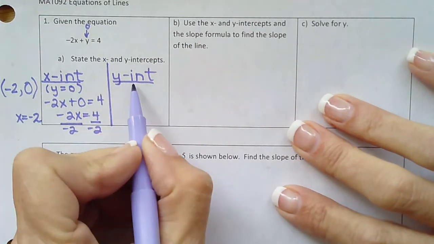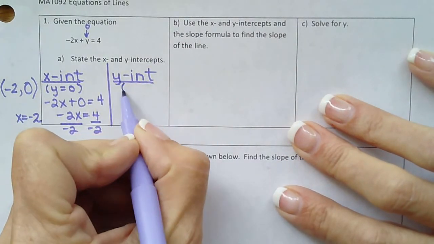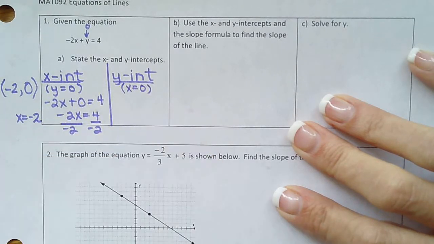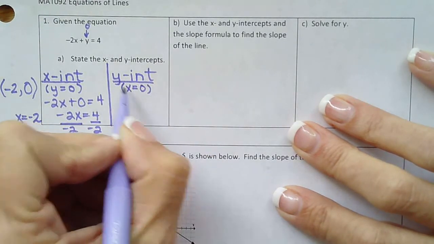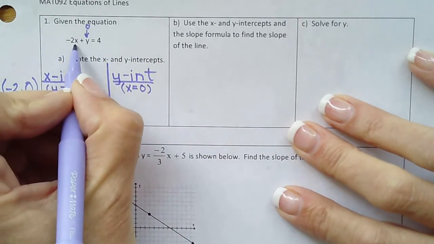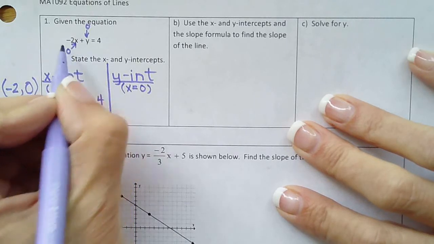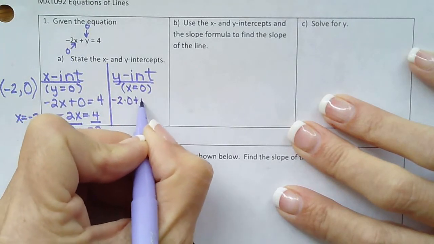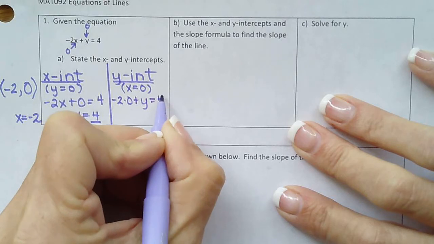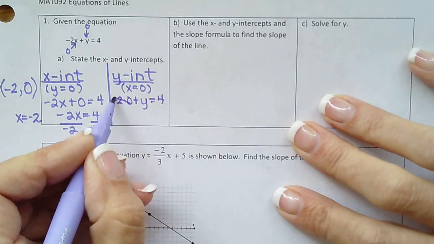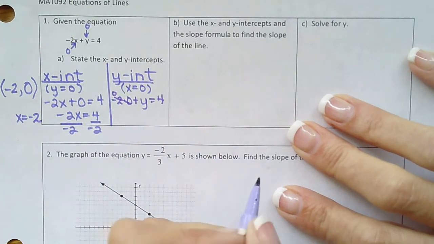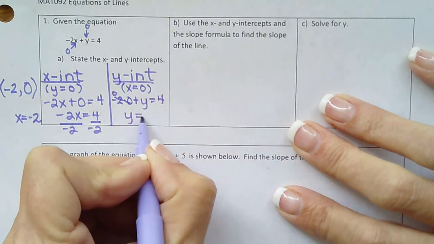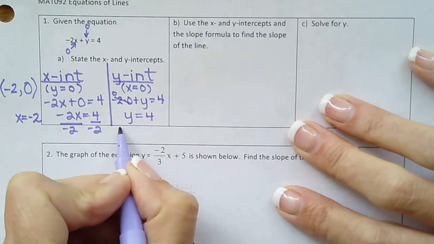Now we're going to do the same thing to find the y-intercept, but remember on the y-intercept we make x 0, always the other letter. So this would be putting 0 here. Negative 2 times 0 plus y equals 4. Well, negative 2 times 0 is 0, so that just goes away because 0 plus y is y. y equals 4.